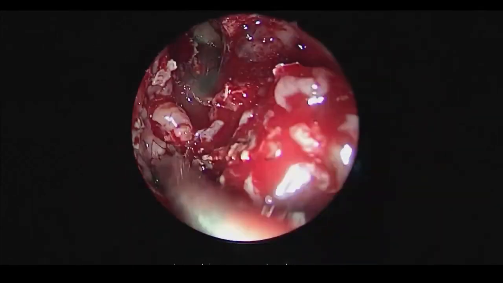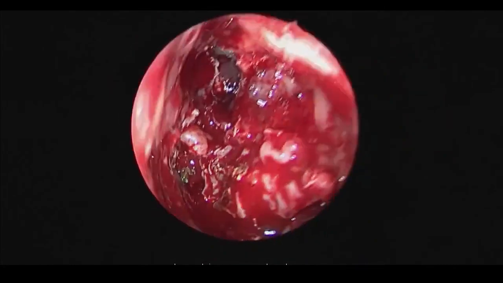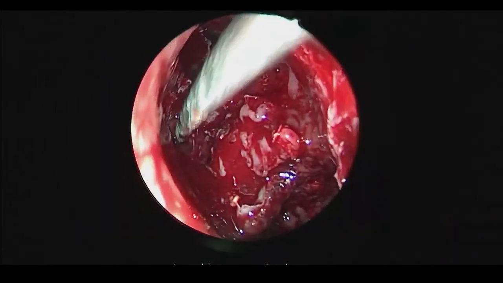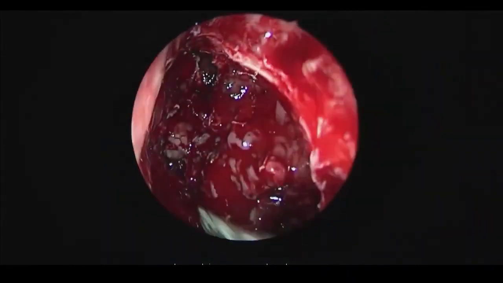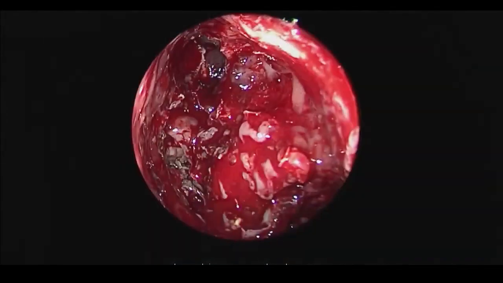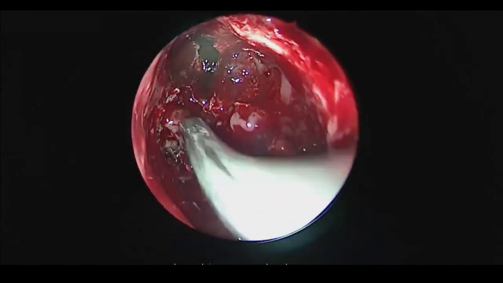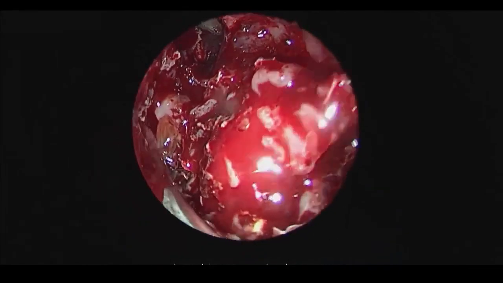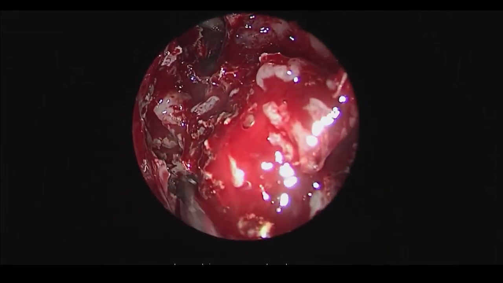Keep behind is the skull base. Now I can see behind is the skull base. Yes, 70 degree all the time.